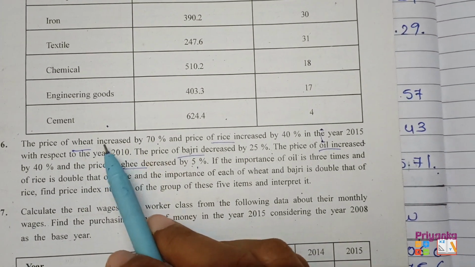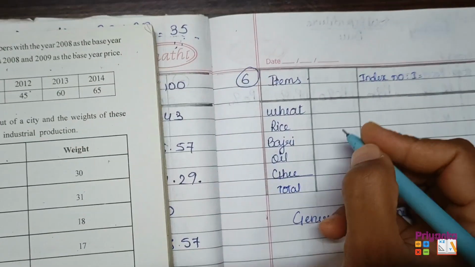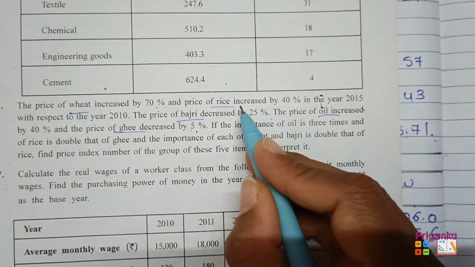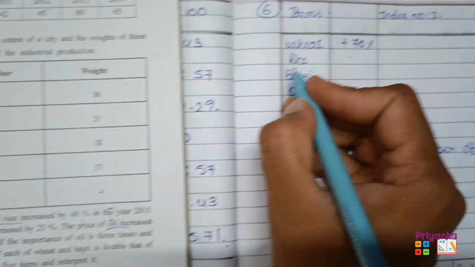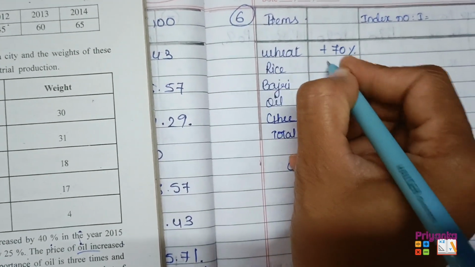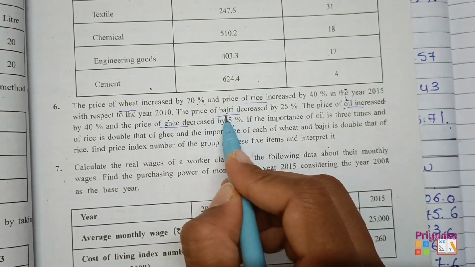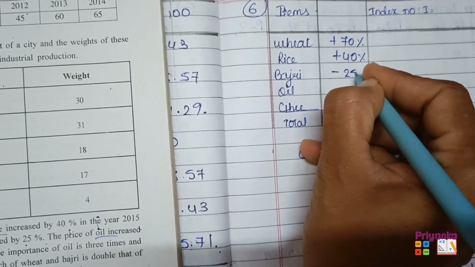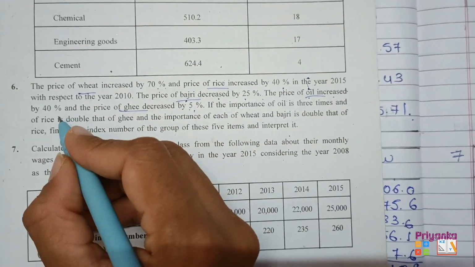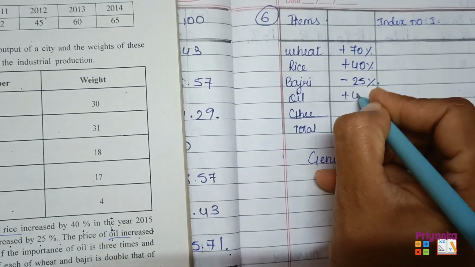Here we can see the wheat increased by 70%. So in the next column make it plus 70%, that is increased. Next is rice increased by 40%. In the row of rice, make it an increase of 40%. Next is bajri decreased by 25%. So keep minus 25% reduction. Oil increased by 40%. So keep plus 40%.